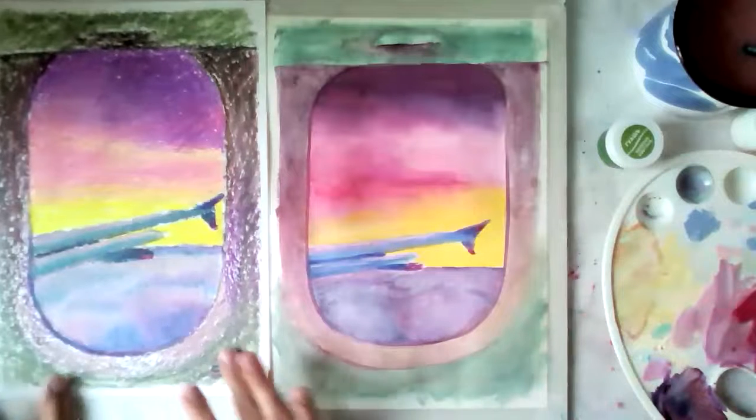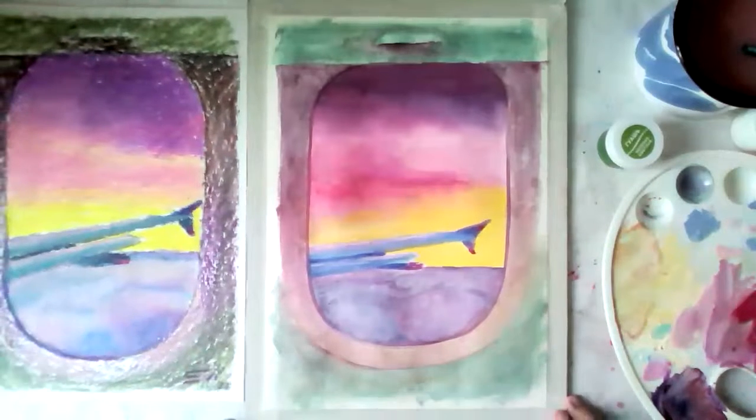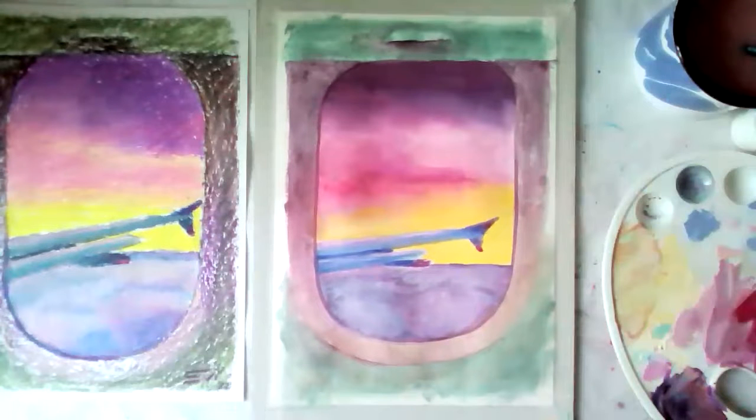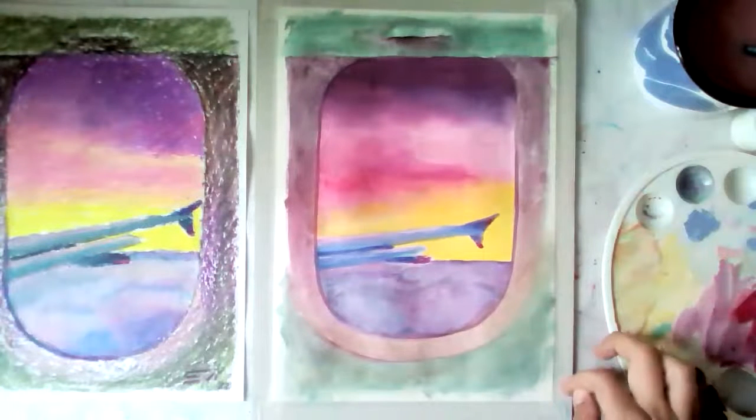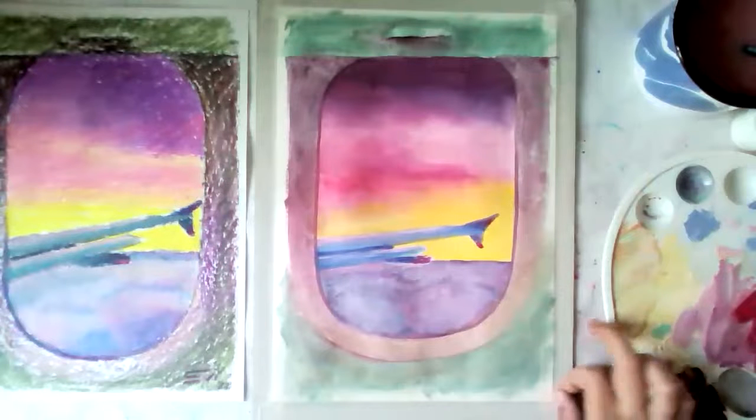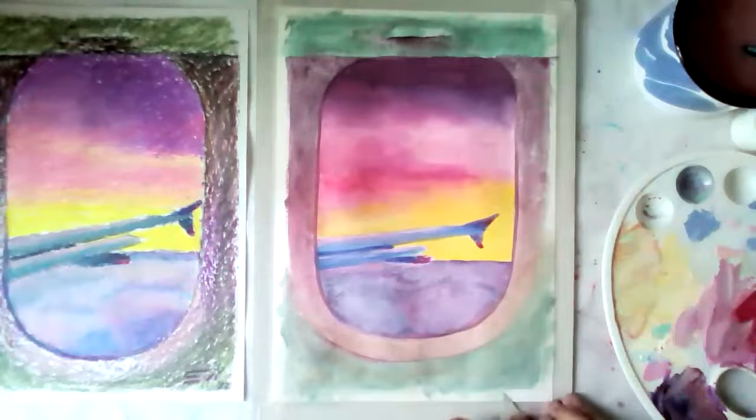So I will move to the favorite part of each painting. It is taking the masking tape off. But you guys don't worry, don't rush. Take your time to finish.